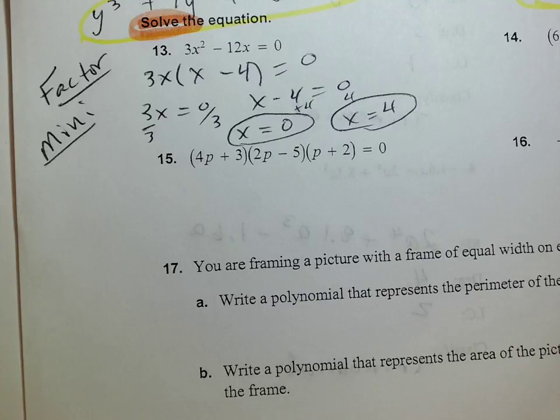That's probably one of the harder questions you'll have tomorrow because you'll have to factor first. But we've talked about it. I think you can do it, okay?